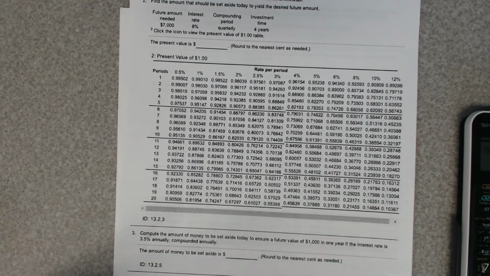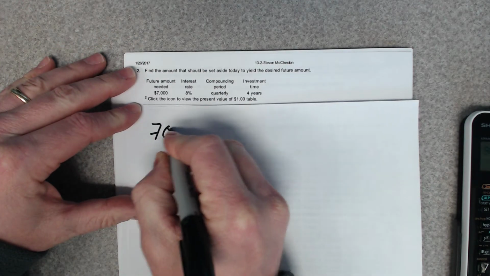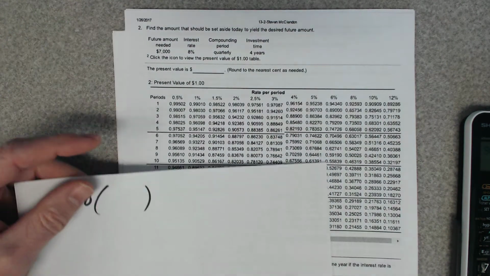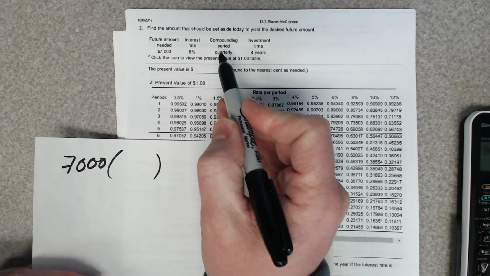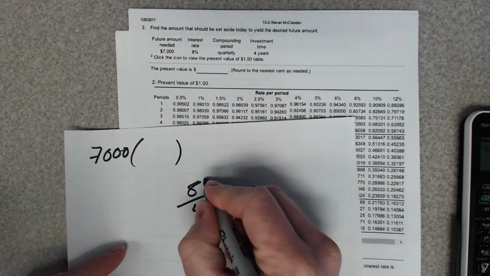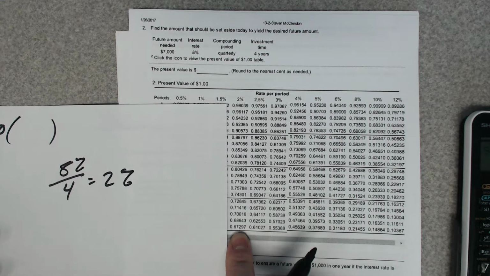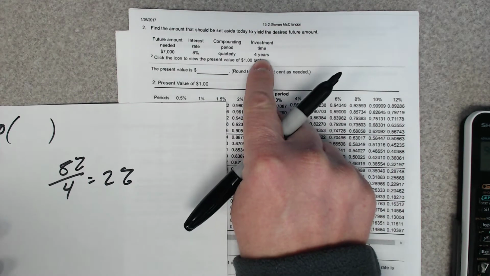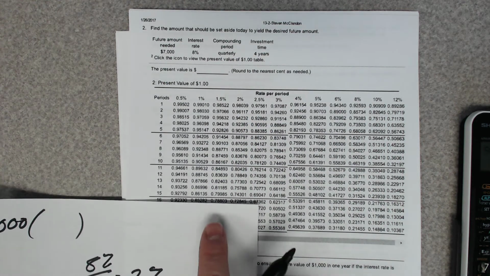All right, so let's do it again. Number 2, we want to find the amount that should be set aside today to yield a desired future amount. We want to come up with $7,000, so I want to take $7,000 and multiply it by some table value. What table value do I use? I'm going to take my interest rate of 8 and divide that by 4 because it's quarterly. 8 divided by 4 is 2%. I'm going to use the 2% column. What row do I use? 4 years compounded quarterly would be 4 times 4, which is 16 periods, 16 compoundings.